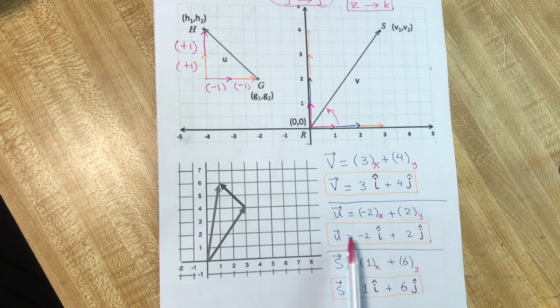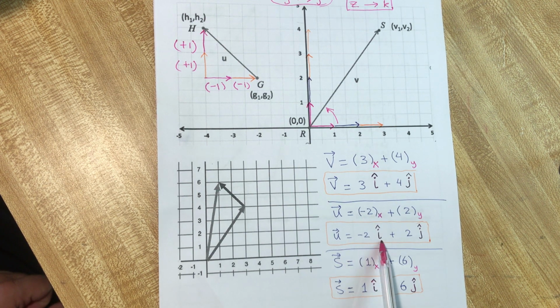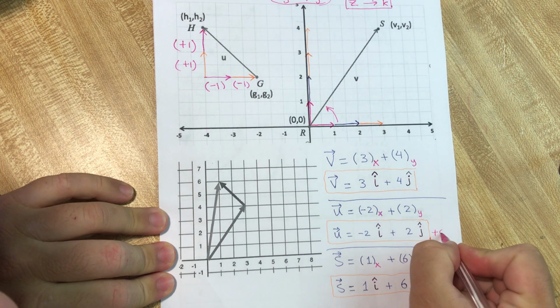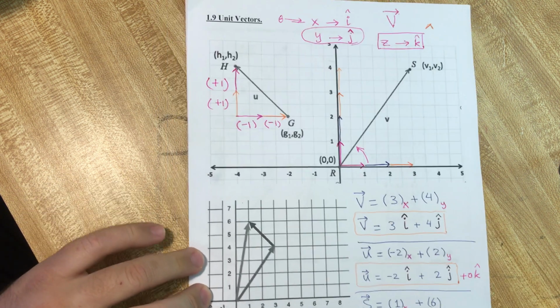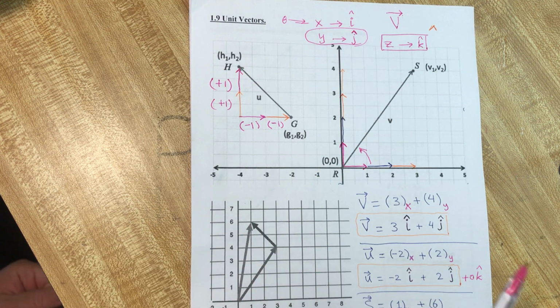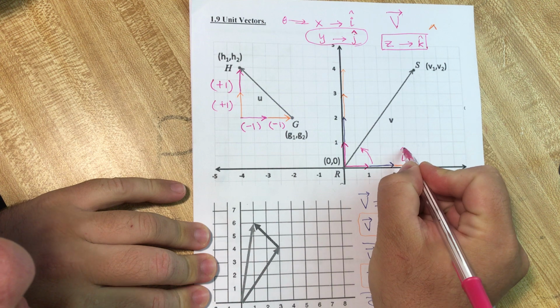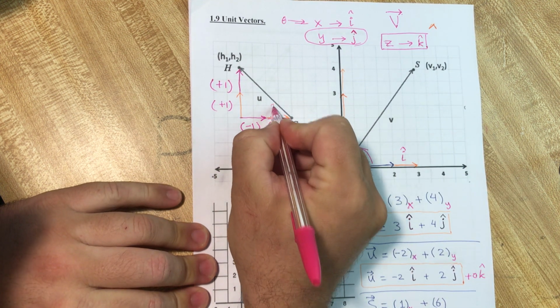Again, u is minus 2 in x direction, minus 2 i hat plus 2 j hat. There is no component in k hat. We can put it 0 k hat. We don't have any third dimension here. Look at i hat. i hat is always directed to the positive x-axis. This is i hat.